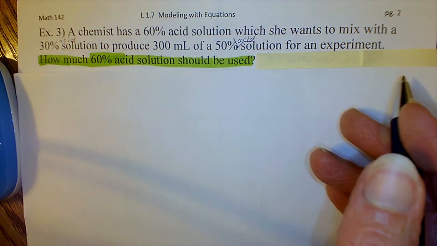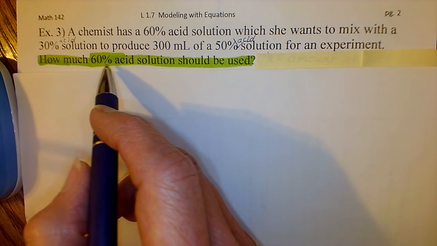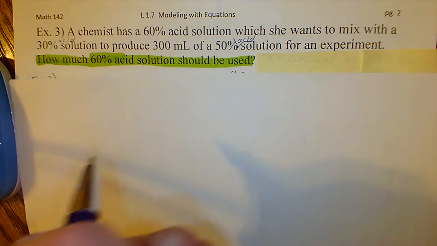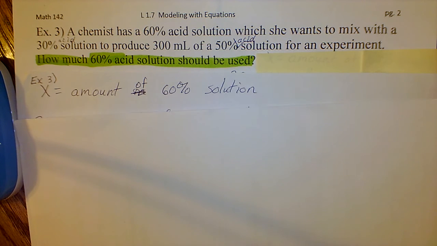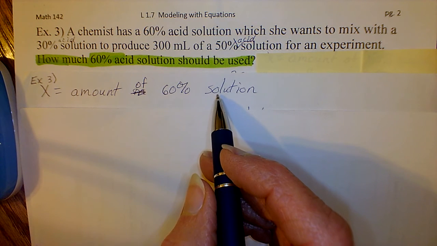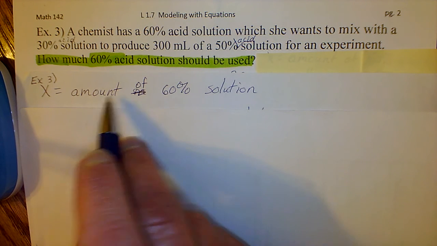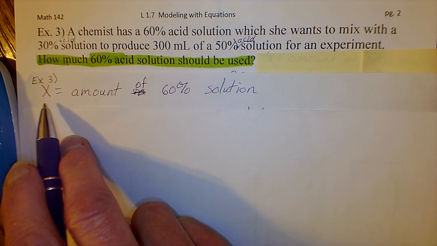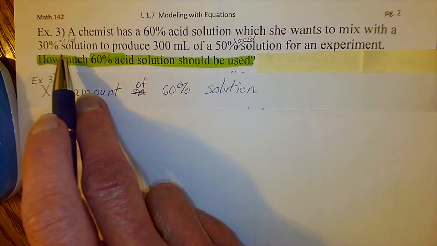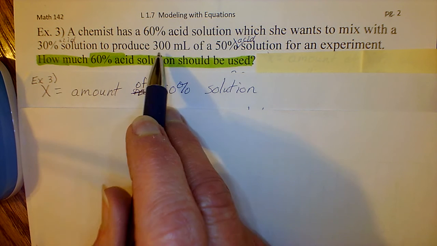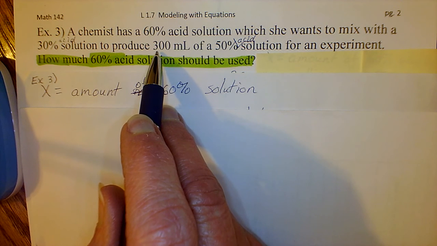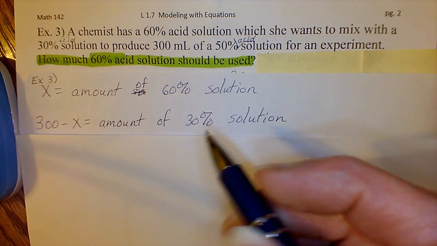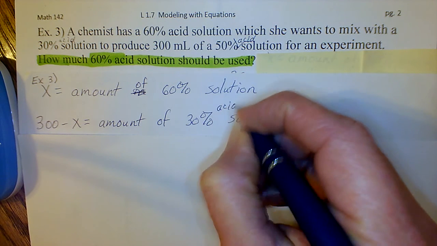So we're going to need to pick a variable that we're going to solve for. We're after the amount of 60% solution that she needs to use, but we can just use our standby x for our variable, and we can let x be the amount of 60% solution. So if she's using x of the 60% solution, how can we use x to relate how much of that 30% acid solution she used? Well, altogether, she's going to end up with 300 milliliters. And so 300 minus x is how much of the 30% acid solution is going to be used.